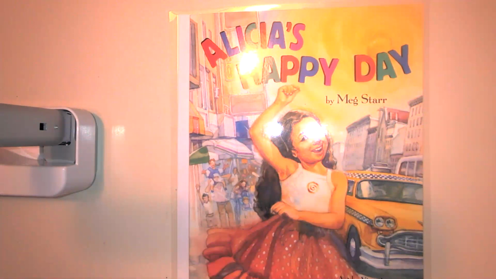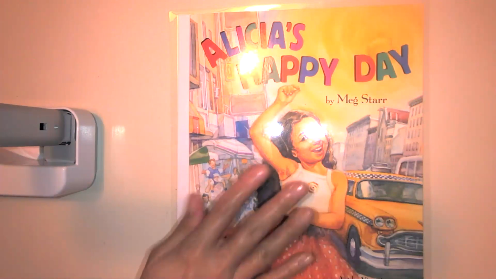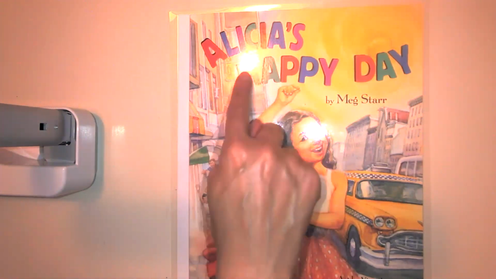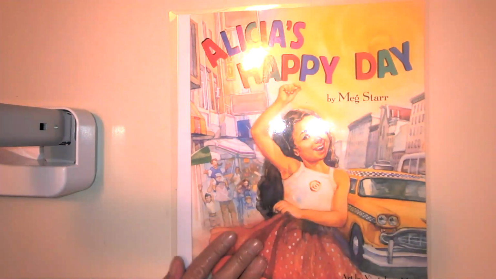And remember, we are going to be using this book for our Friday quiz alongside the other story that we listened to on Wednesday called Lola at the Library. So we're going to be comparing these stories and thinking about all the details in both stories. By the time we're finished reading Alicia's Happy Day, we're going to compare Lola and Alicia about their days. So please make sure you've watched the Wednesday video and today's video to be ready for the quiz. Again, our story is called Alicia's Happy Day, and our main character is Alicia.